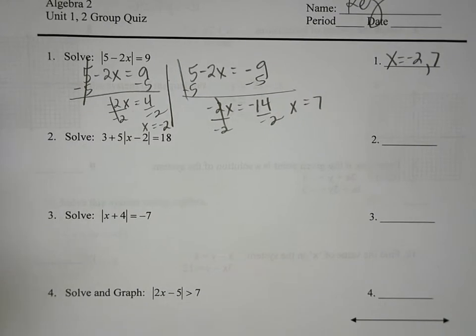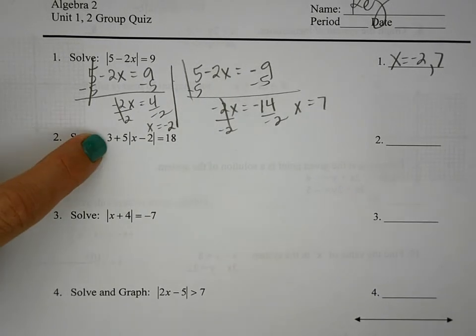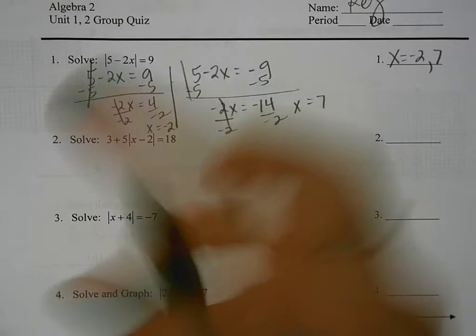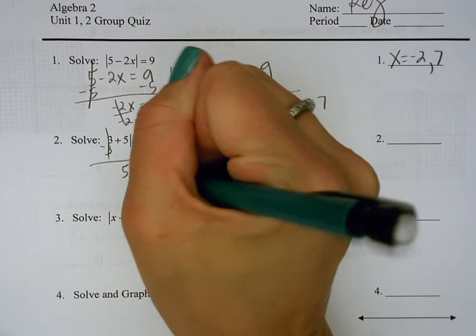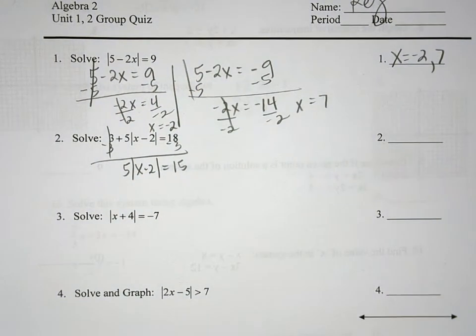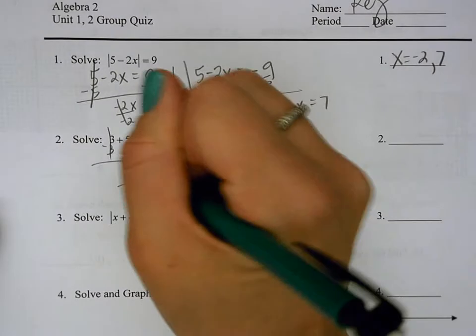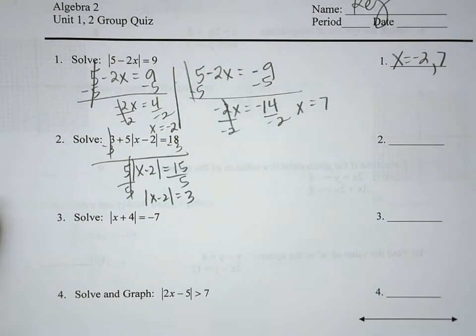Okay, questions on 1? Number 2, is the absolute value by itself? No. So what do I need to do first? Subtract the 3. Good, subtract the 3, because we want to take care of addition and subtraction before our multiplication and division. So we subtract 3 first to both sides. I have 5 absolute value of x minus 2 equals 15. From there, what do I do? Divide by 5. Divide by 5 to both sides. And so I have the absolute value of x minus 2 equals 3.